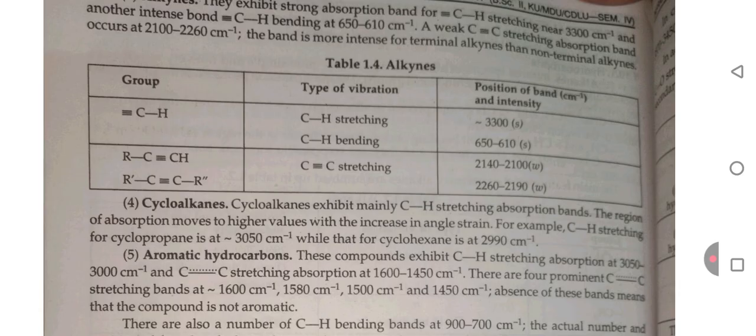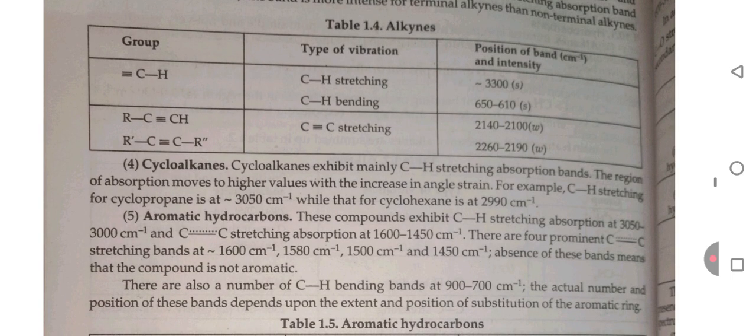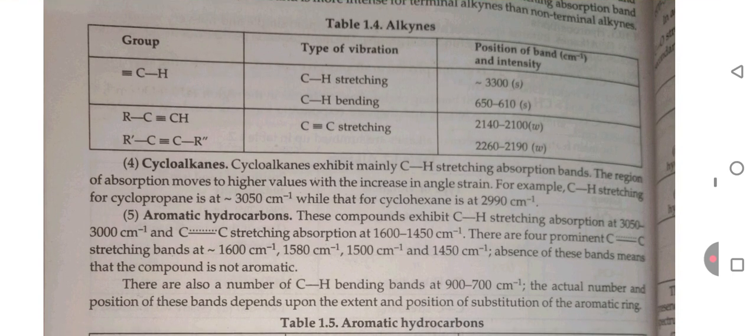Fourth, cycloalkane. Cycloalkanes exhibit mainly CH stretching absorption bands. The absorption moves to higher values with the increase in angle strain. For example, CH stretching for cyclopropane is at 3050 cm⁻¹, while that for cyclohexane is at 2990 cm⁻¹.